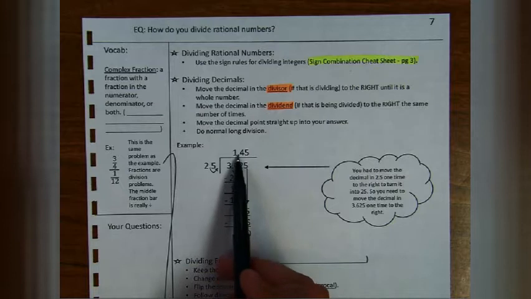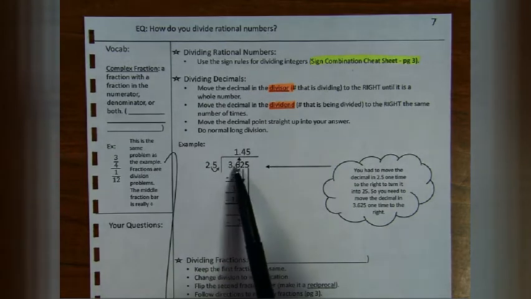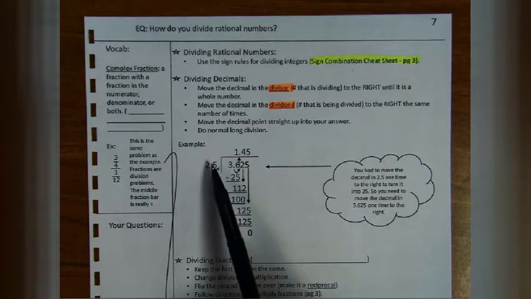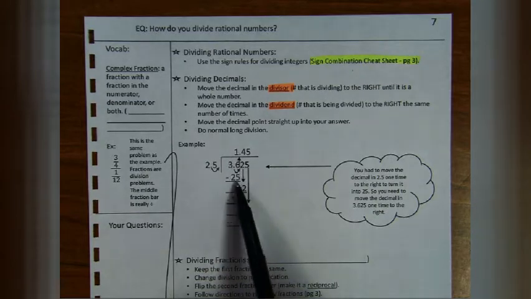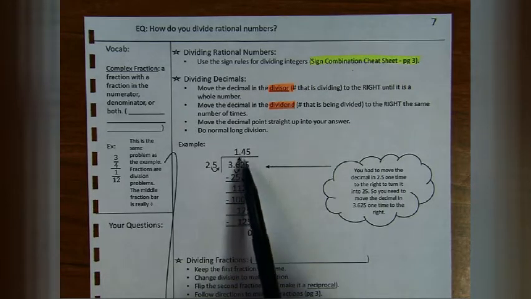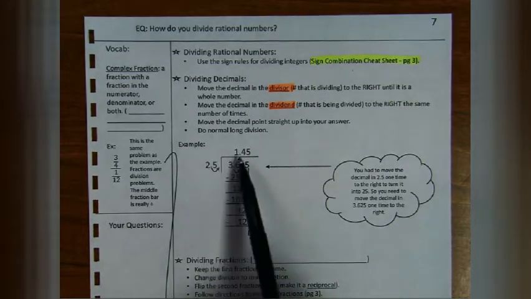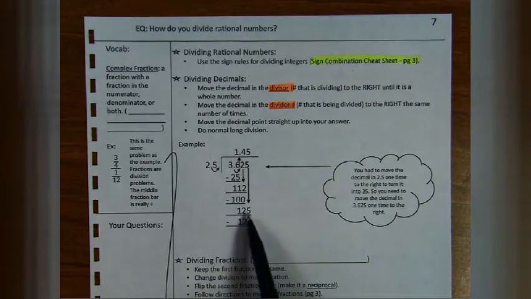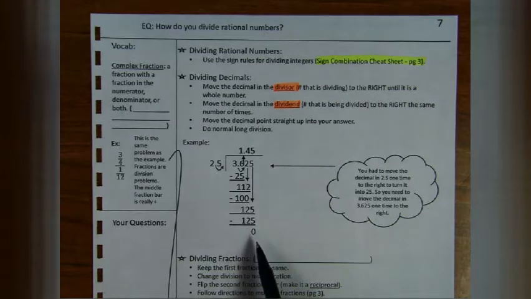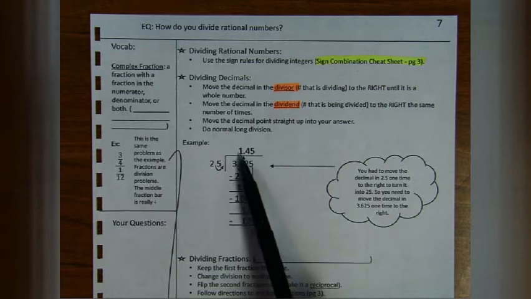I'm going to move it straight up into my answer, so I'm going to put it on top. And then I'm just going to do regular long division. So instead of 3.6, now I have 36. 25 can go into 36 one time. Subtract 25, I'm left with 11. Bring down the 2, now it's 112. 25 can fit into 112 4 times with 12 left over. Bring down the 5, 125. 25 can go into 125 5 times. Subtract 125, 0, I'm done. Okay, so 3.625 divided by 2.5 is 1.45.